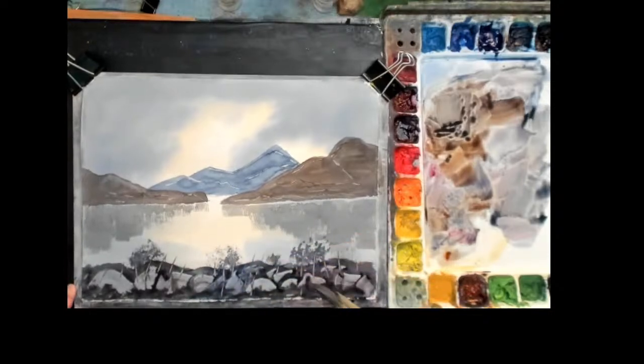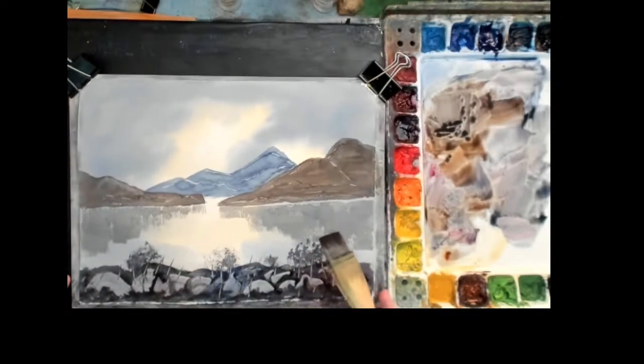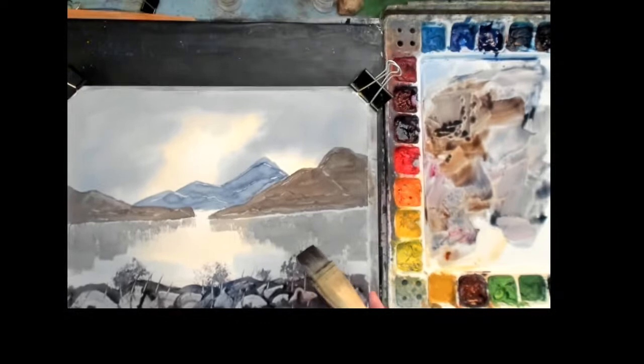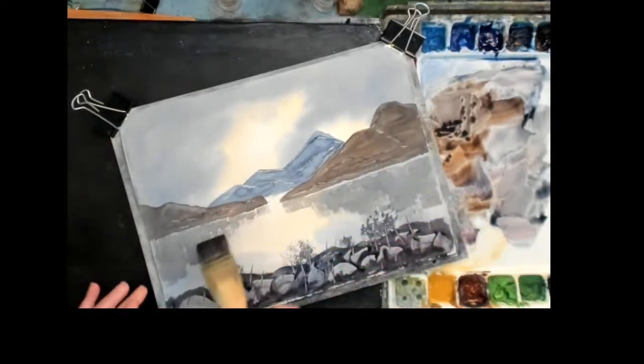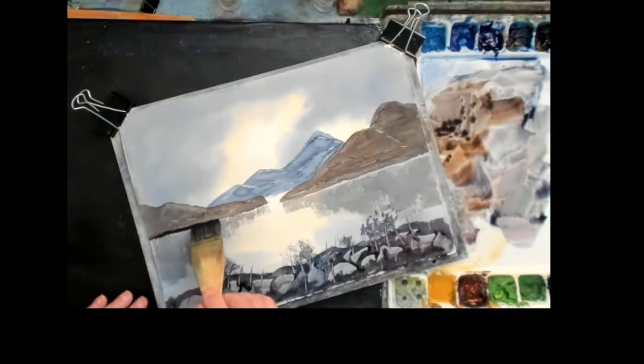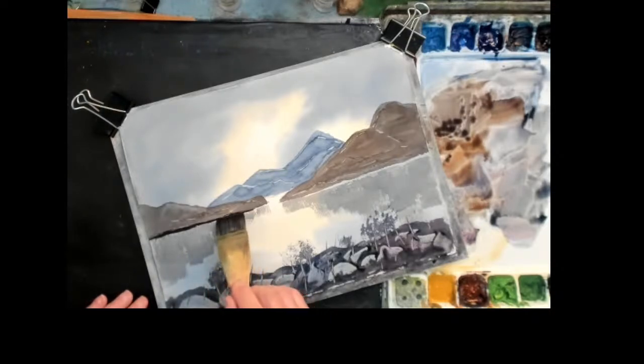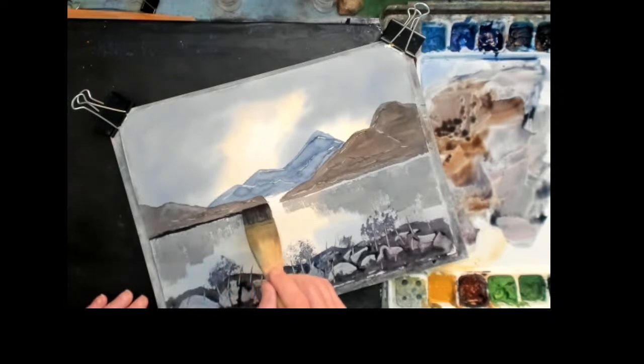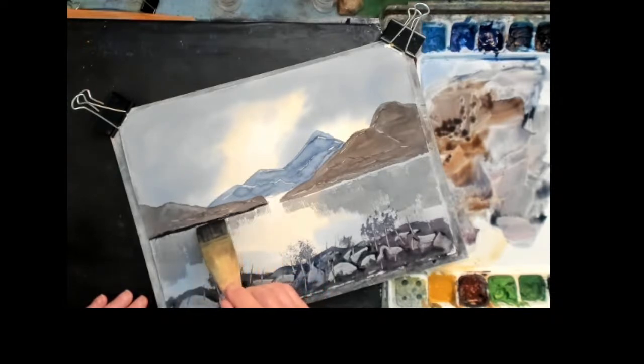So here I'm going to move over to the side, and let's say we've got some bushes or trees at the bottom of this little landmass. I'm going to put a little edge, a little shadow here at the bottom, just to indicate that the water is running up next to the rocks and so forth.